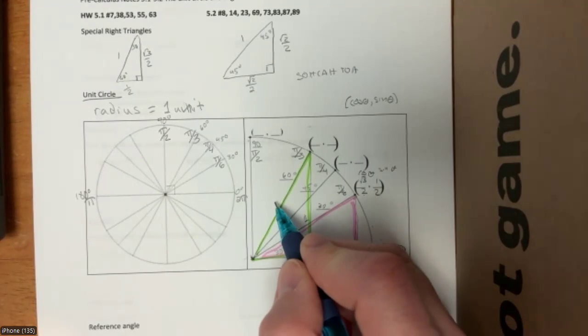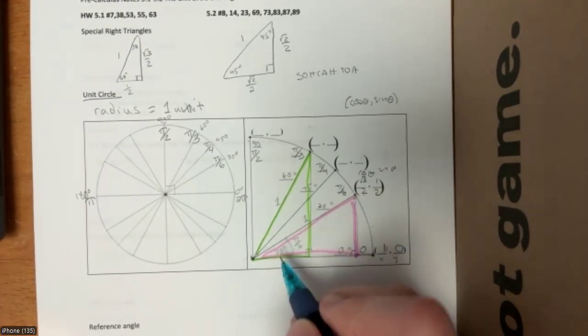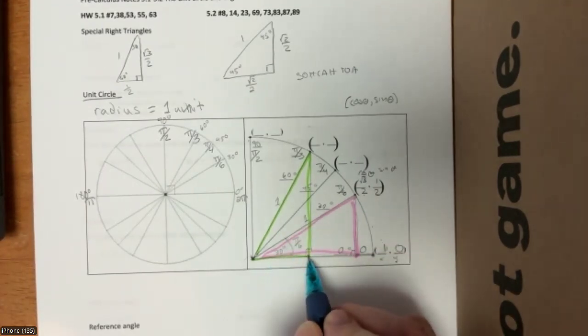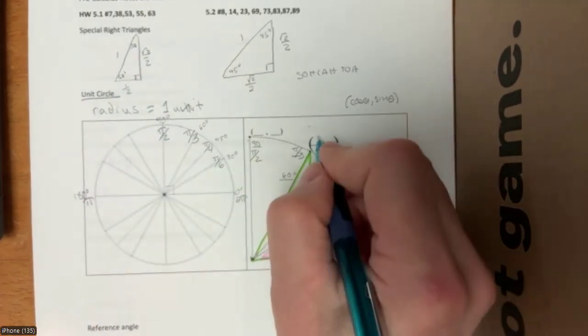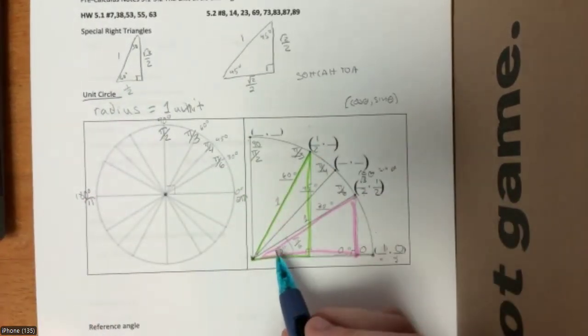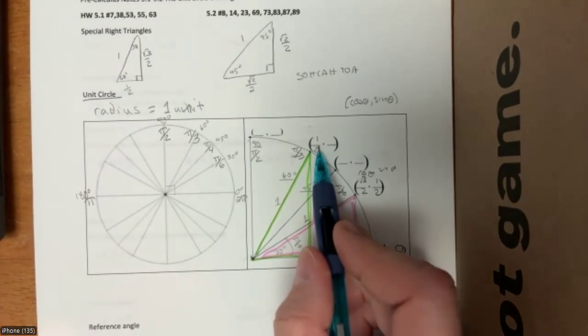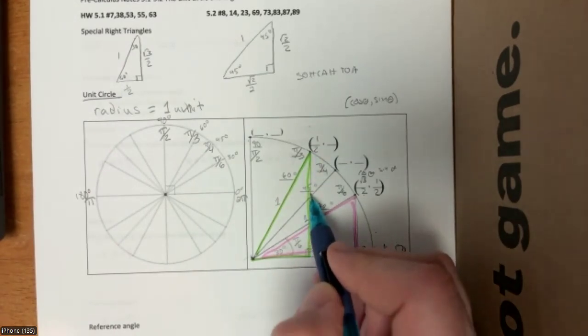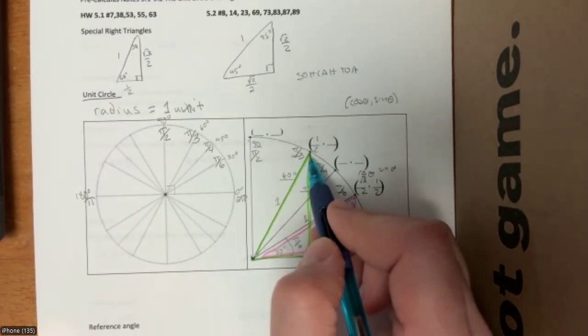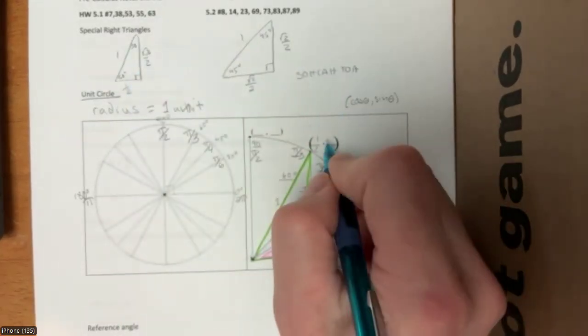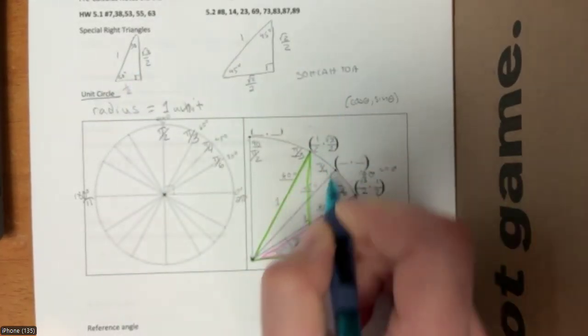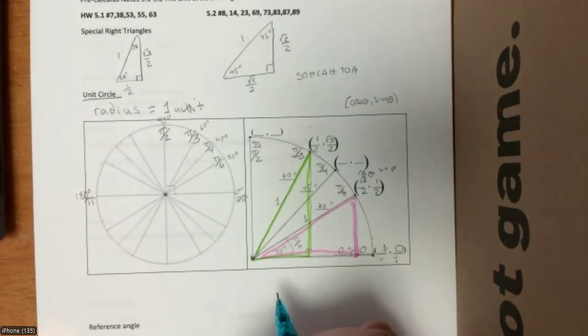It's a circle of radius 1, so the hypotenuse is 1. And this is the short side, long side, so the x coordinate, the cosine, is the short side, and the short side is 1/2. So the cosine of pi over 3 is 1/2. And then the y value, the height of that point, is the long side of the special right triangle, so the square root of 3 over 2. So that's the sine of the angle.